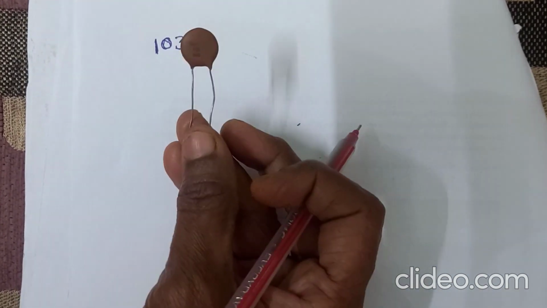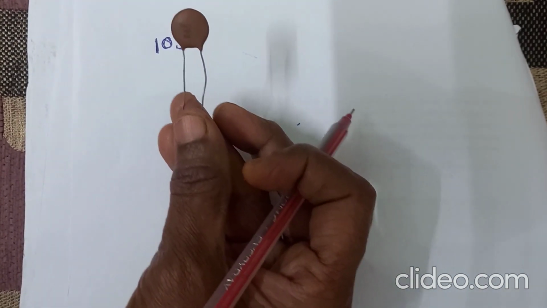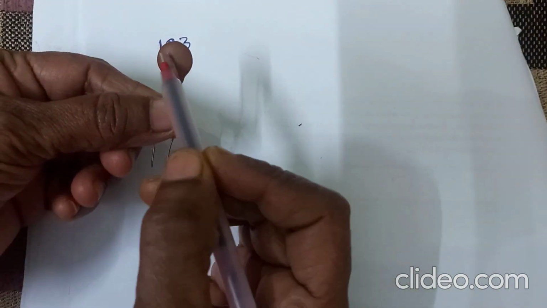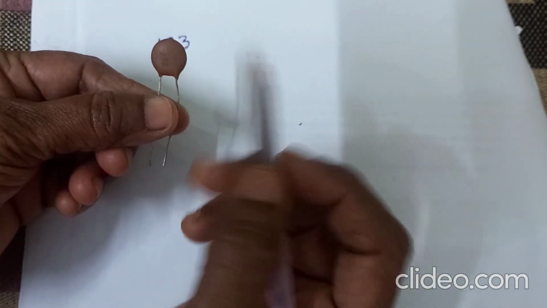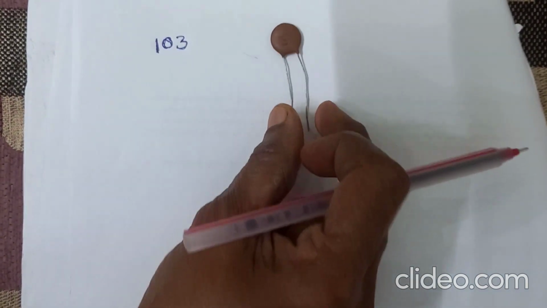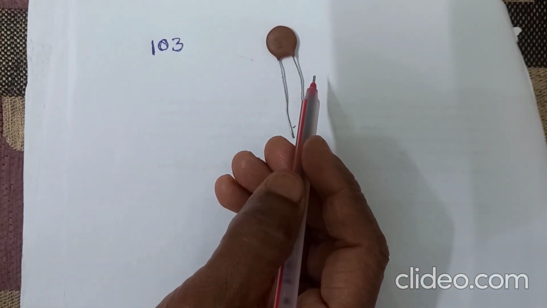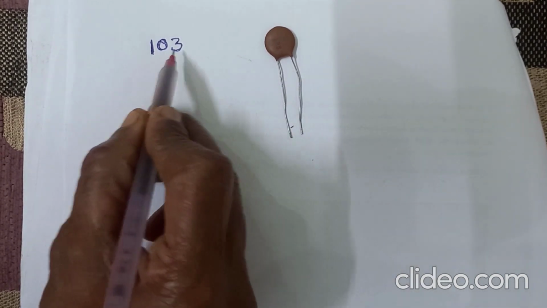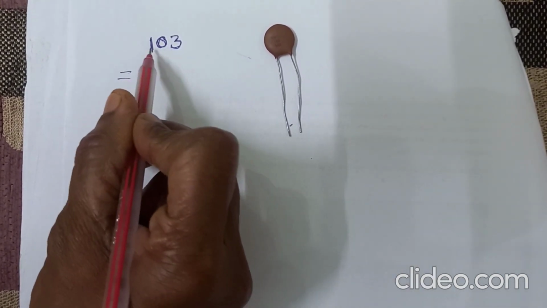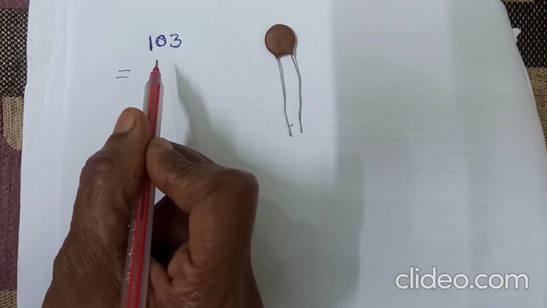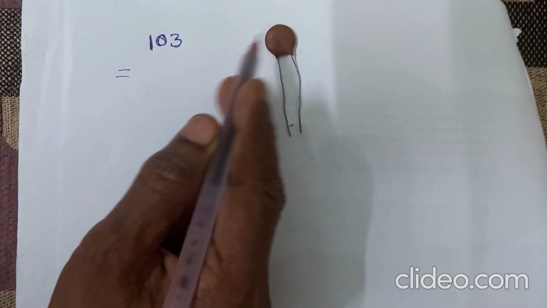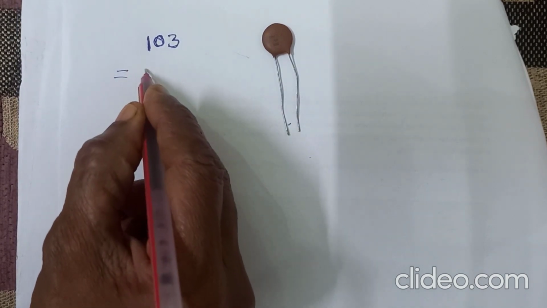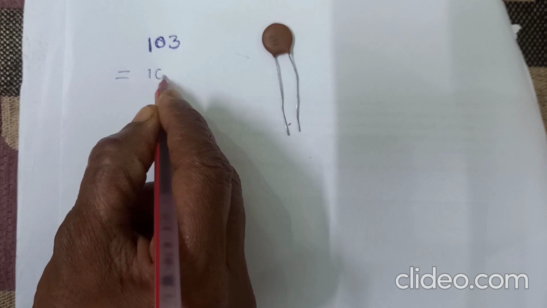This is a 103 ceramic capacitor. On this surface it is written 103. Now we will find the value of this capacitor in terms of microfarad. In 103, the first two digits represent the significant digits of the capacitor, so you write them as it is: 10.